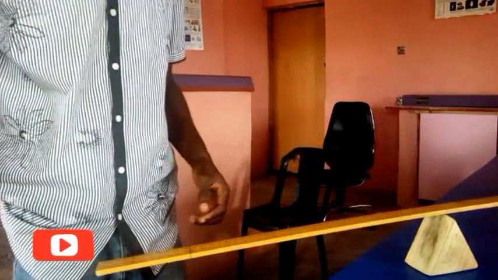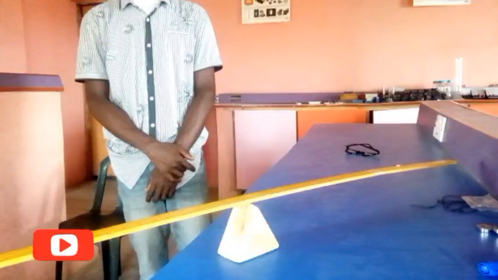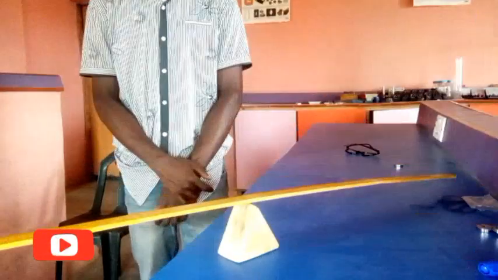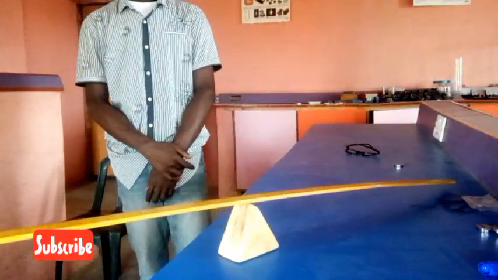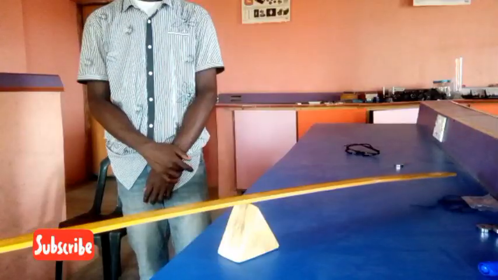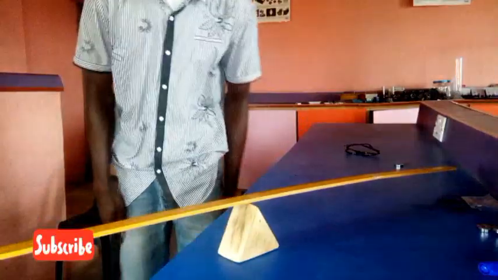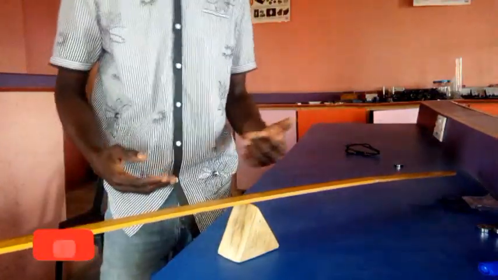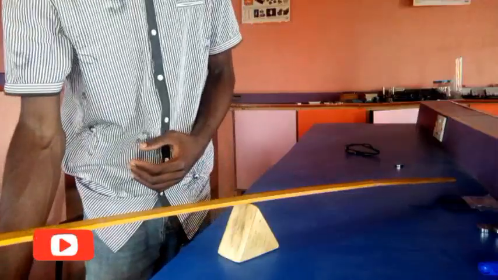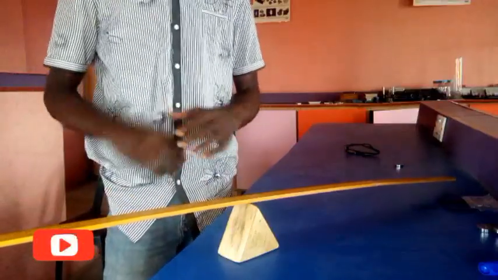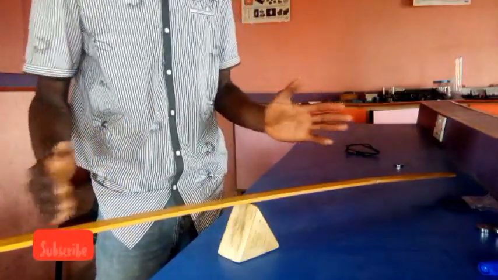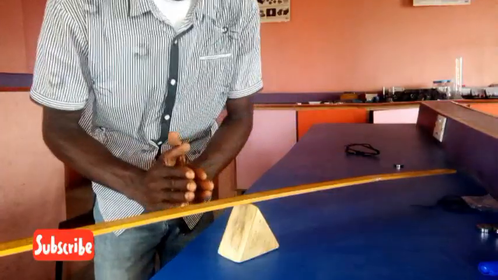Now let's see. Now it's balanced, I think. So let us just rest so that we can conclude on our balancing. There are some factors that can contribute to your balance, like the way the mass was hung as if it was a pendulum, which can cause a little variation, but now you can see it is balanced.